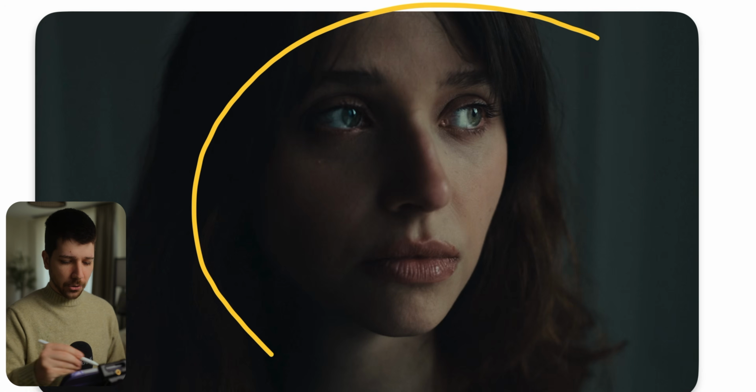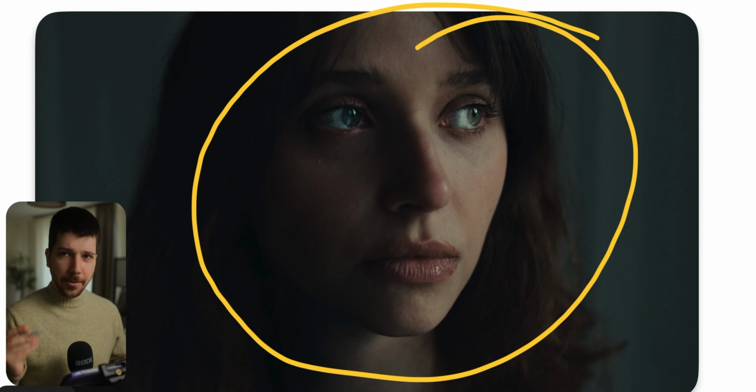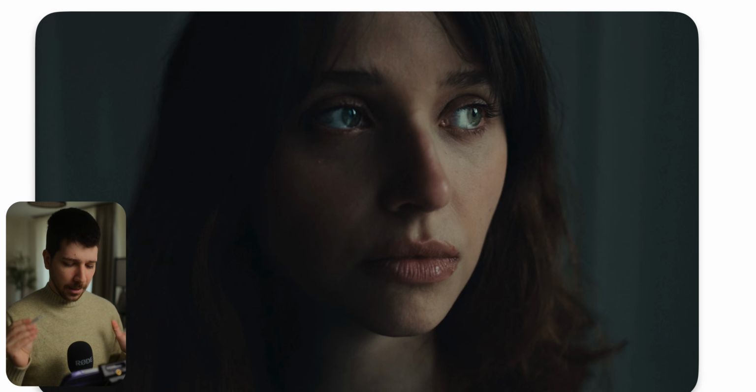So this is the first shot we're looking at, and I have the feeling this is a famous person. I know the face, but I don't know where from. So write it down in the comments for me. That would be a huge help.